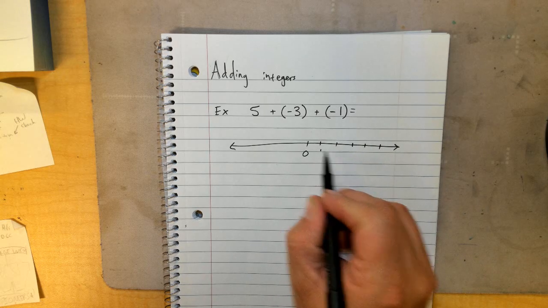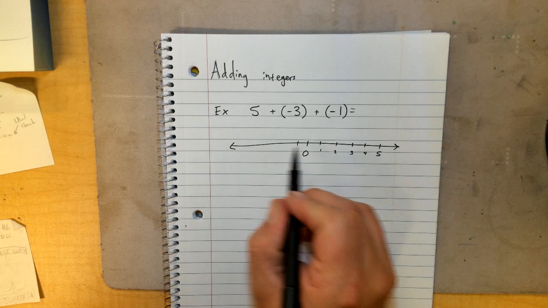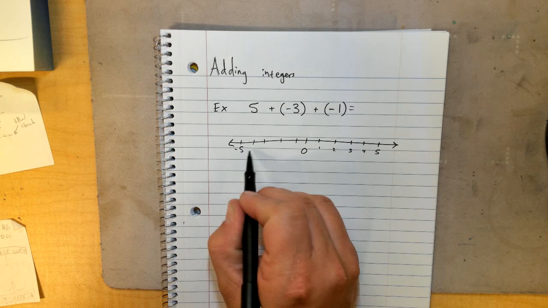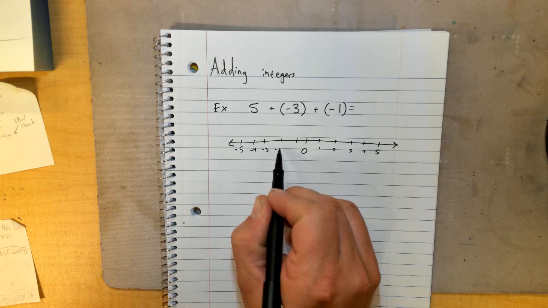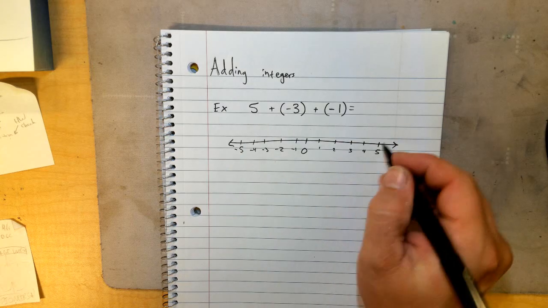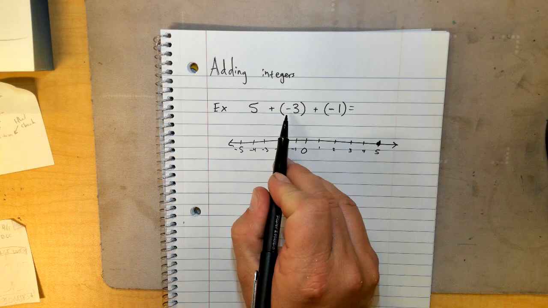So we'll get up to 1, 2, 3, 4, 5 on the positive side, and we'll go 1, 2, 3, 4, 5 on the negative side. So we're going to start with 5, just like the equation has, which is right here. Then the first thing we add to it is negative 3.